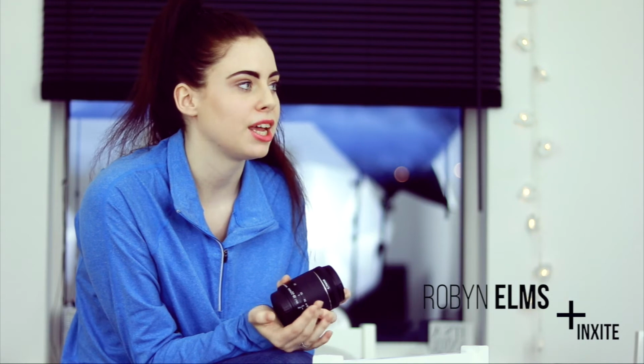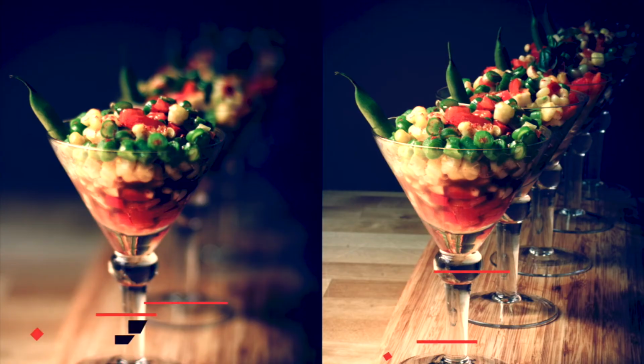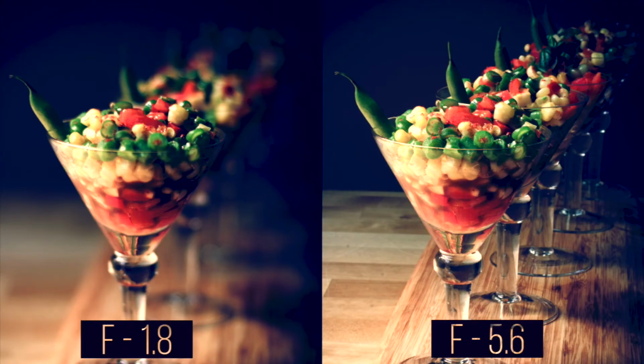For example, if you had a lens with an aperture of 1.2, it would be able to take in a lot more light than a lens with an aperture of, say, 5.6. Now we understand the concept behind aperture. We should know we want a larger aperture, which means a lower f-stop number, and that means we can achieve depth of field a lot more easily.